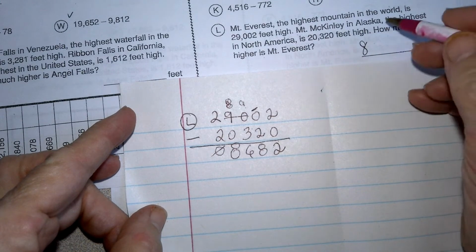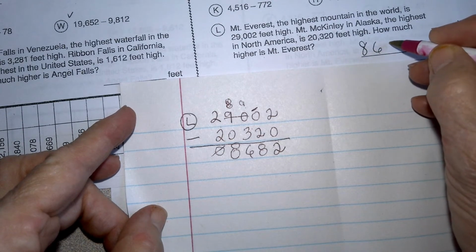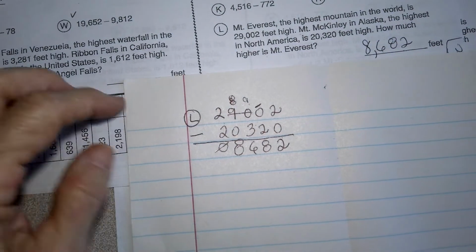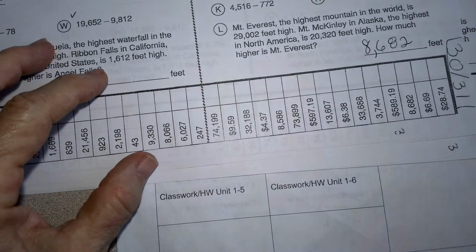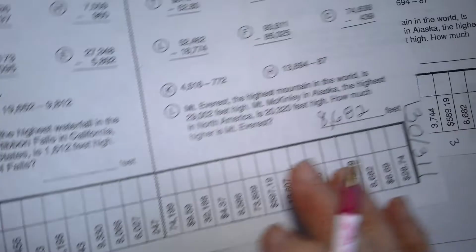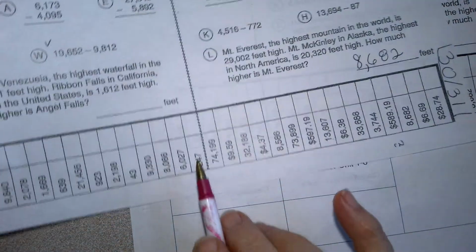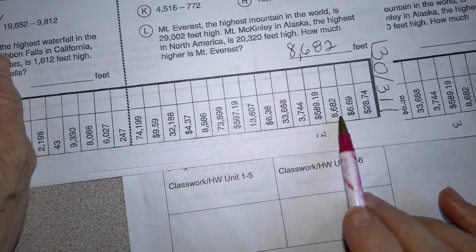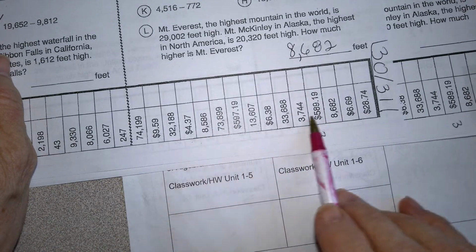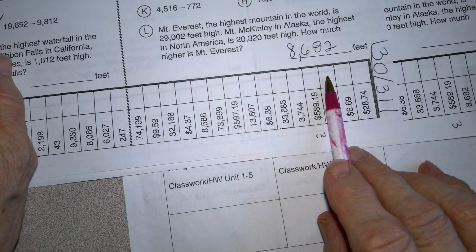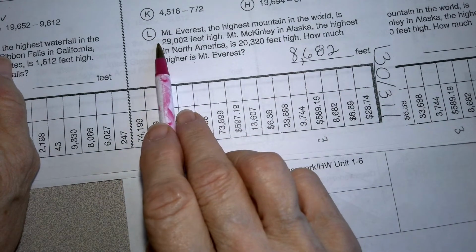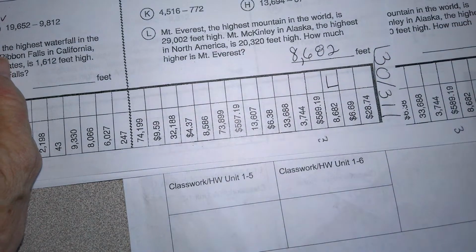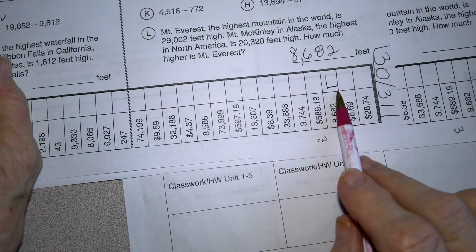The difference, how much higher is Mount Everest? Mount Everest is 8,682 feet higher than Mount McKinley. So we're going to find our answer. All of these on the right side are going to be mixed up answers. So that one is, this almost looked like it, but it's not it. It's right here. So that came from what letter? L. Came from the letter L, so we'll put the letter L there. It's this one right here. It's the third from the last.